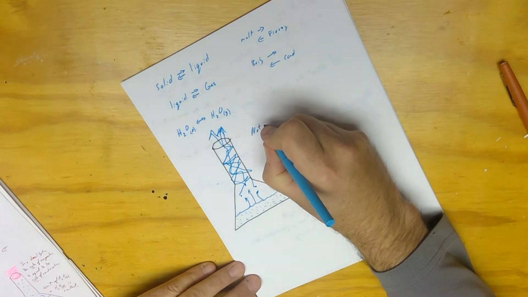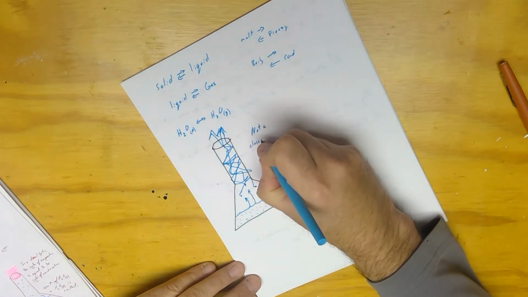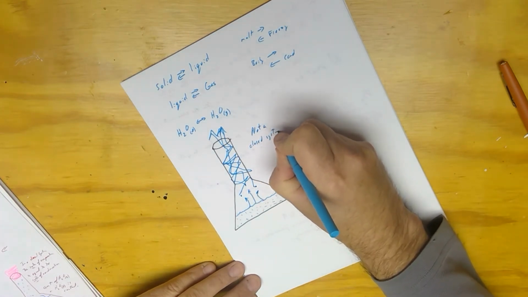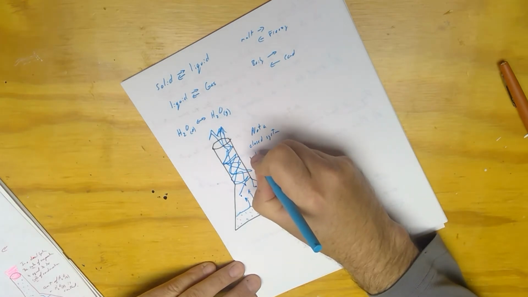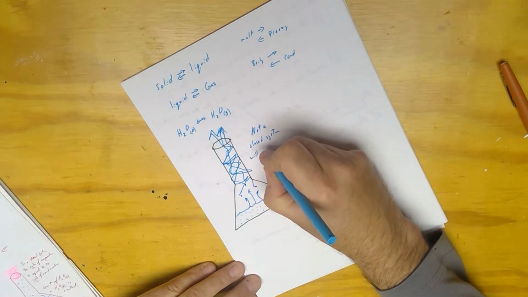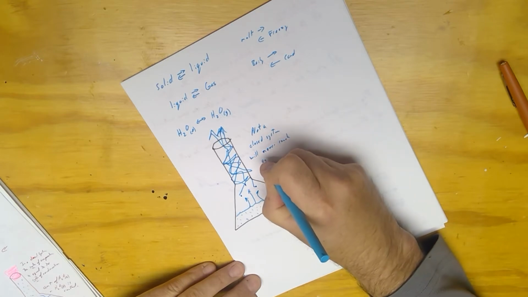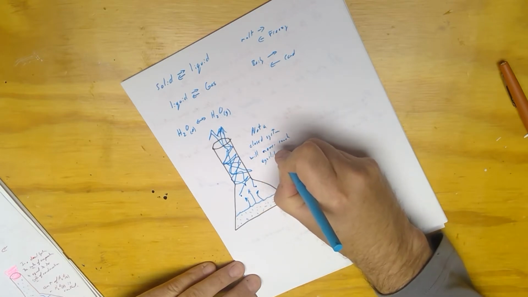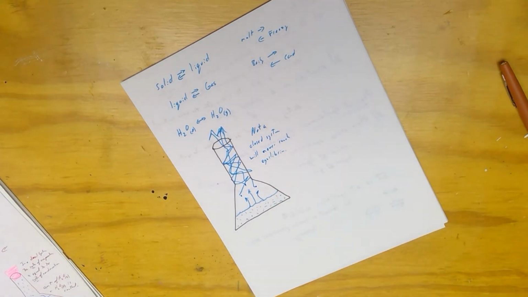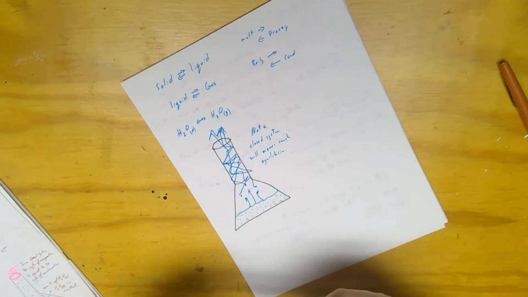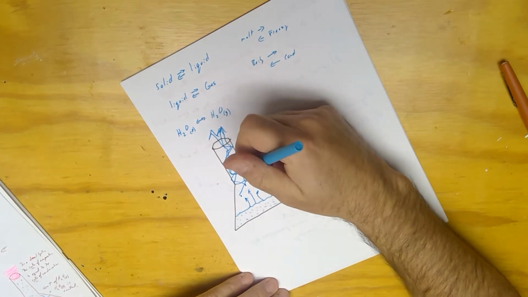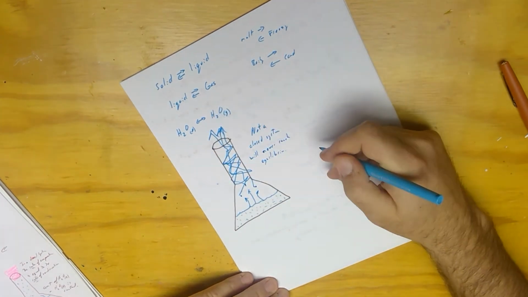It is not a closed system. We're losing water vapor, so this system is open. It's called an open system.